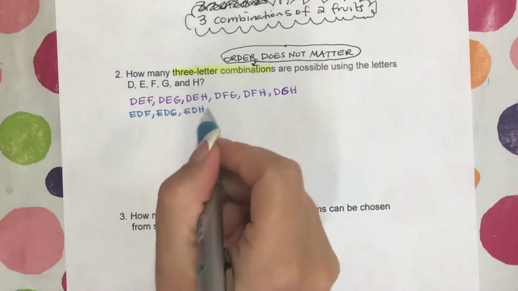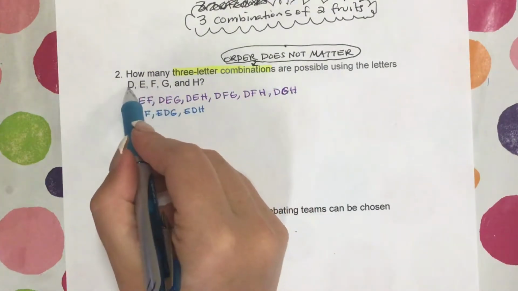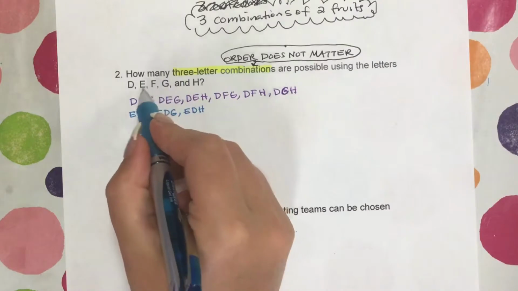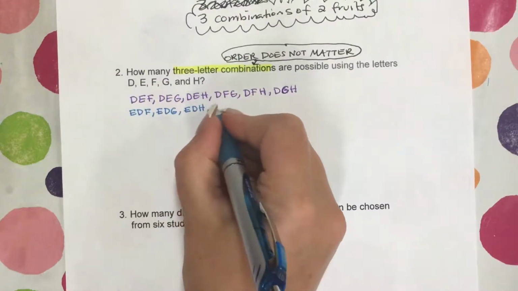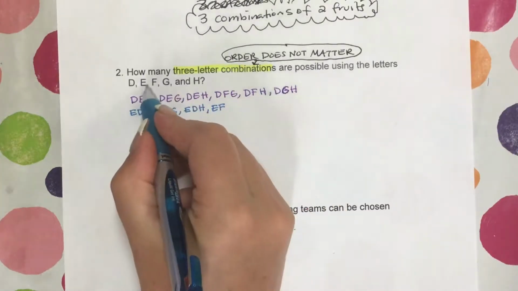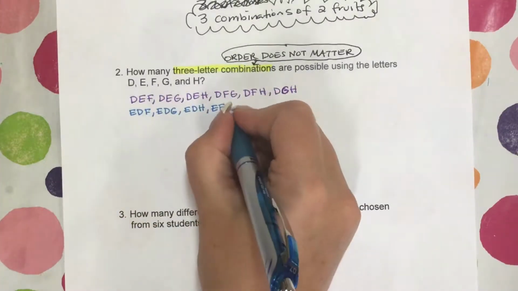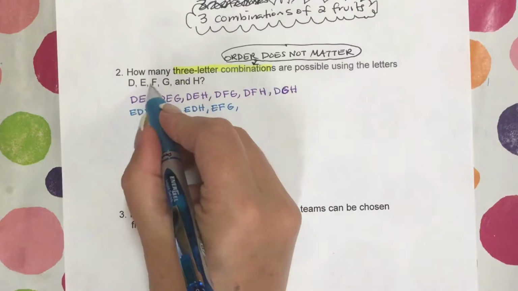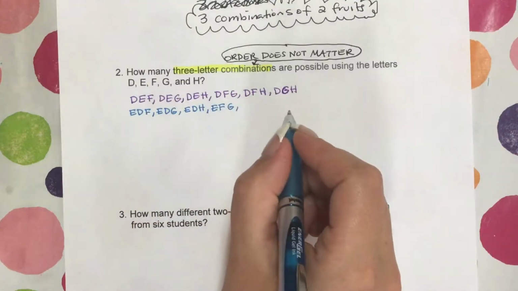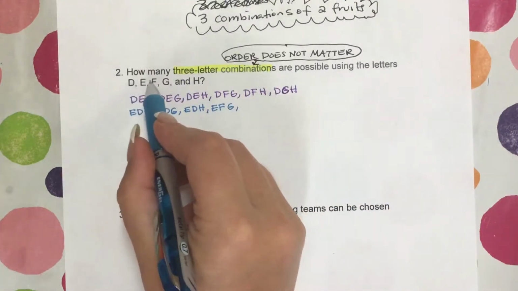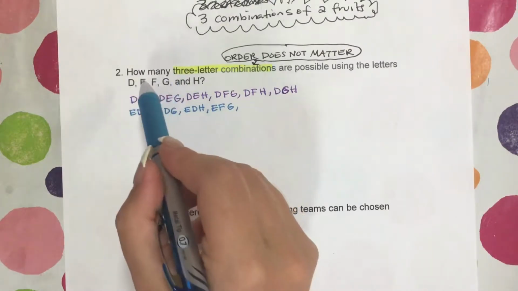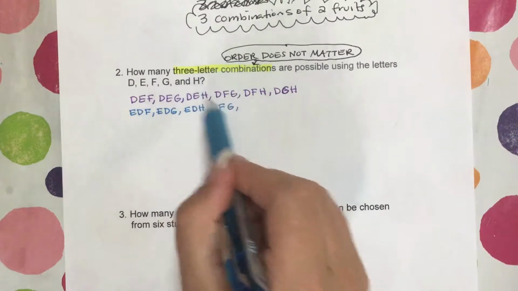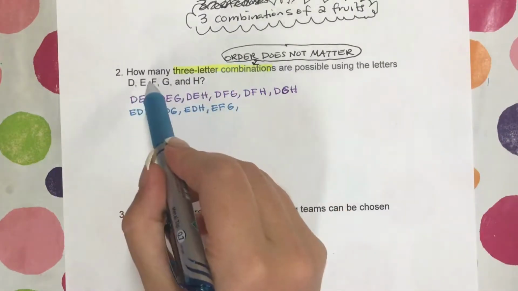Okay, and then at this point, there's no other options to keep E and D together. So we're gonna change it to EF. So then we're gonna keep E and F together. So it's going to be EFG and then EFH. Wait, EDF, EDG, EDH, and then it should be EFG and then EFH.